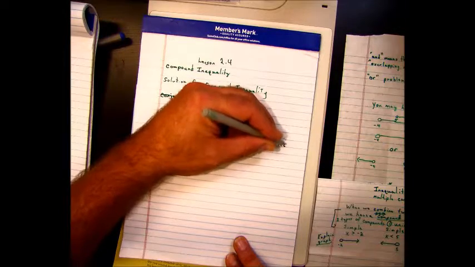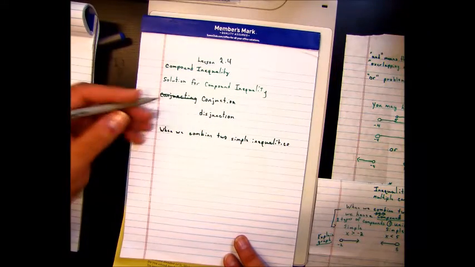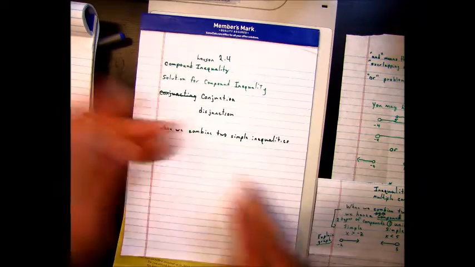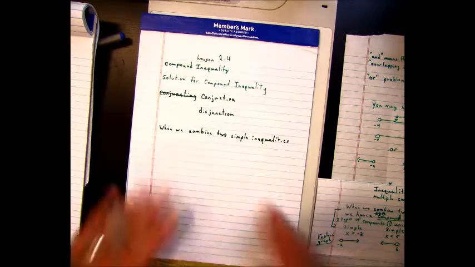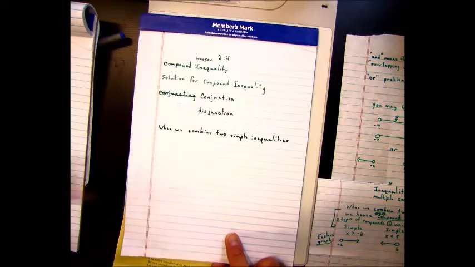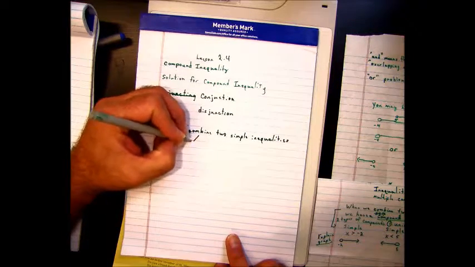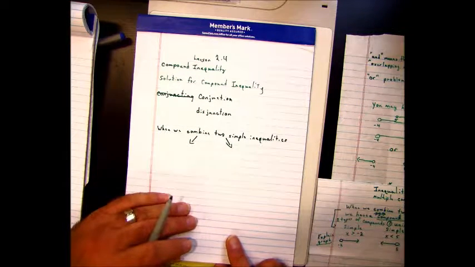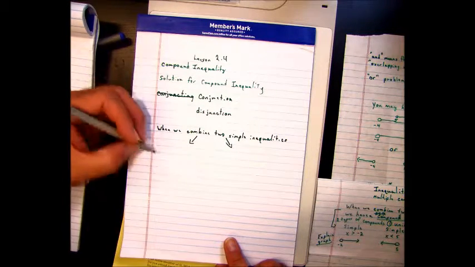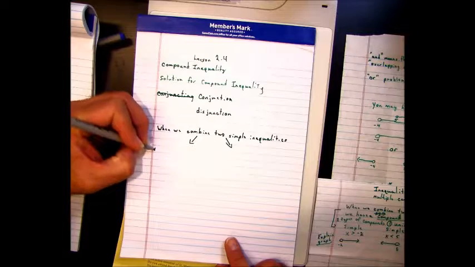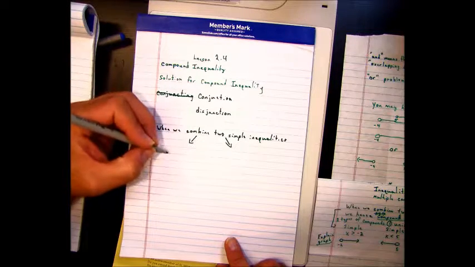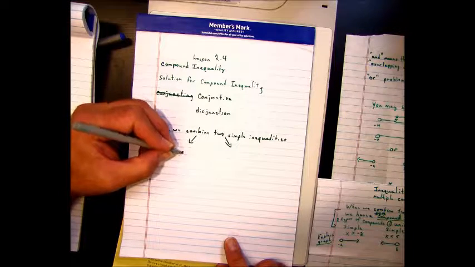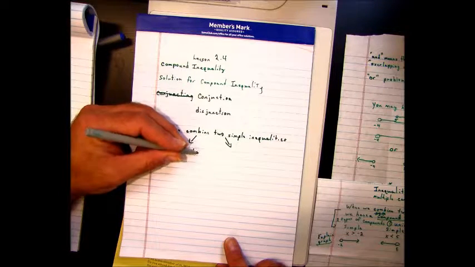you have a compound inequality. All right, so our category is compound inequalities, and that is cut into two distinct, different types. You have first your intersections. Now remember, this is a type of compound inequality.